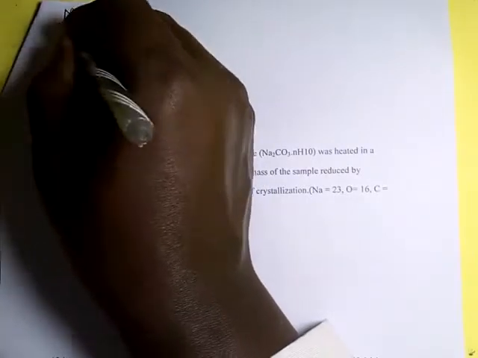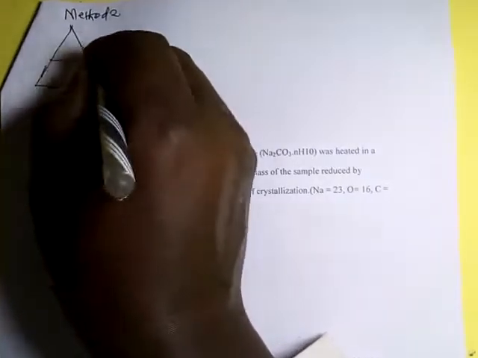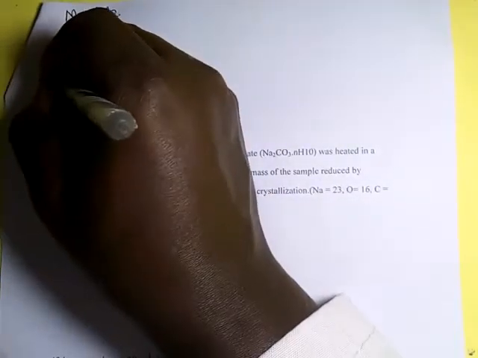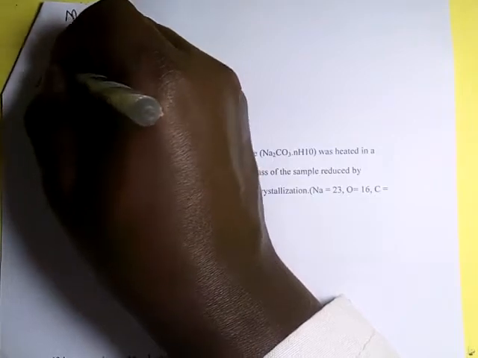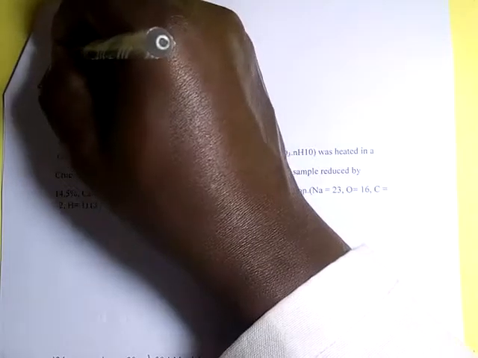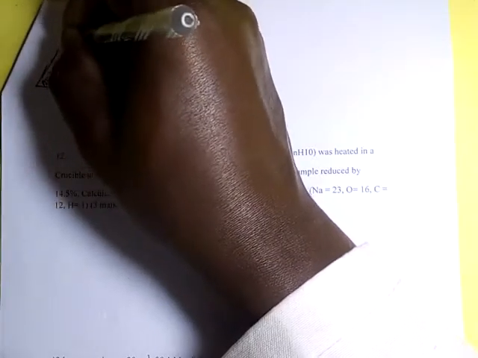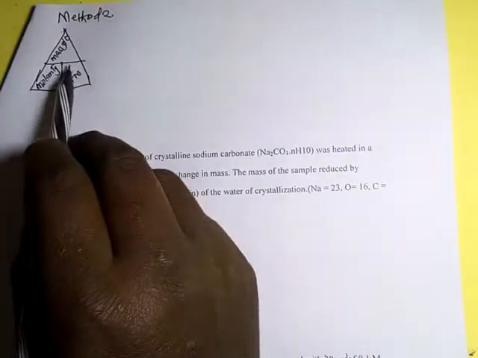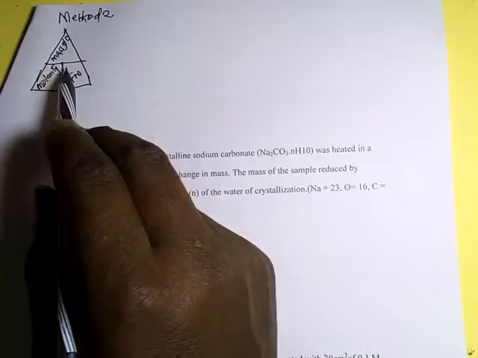Method 2, let us use this triangle here: molarity, RFM, mass in grams per liter. Now we have the mass in grams per liter. 4 grams was dissolved to form a liter.